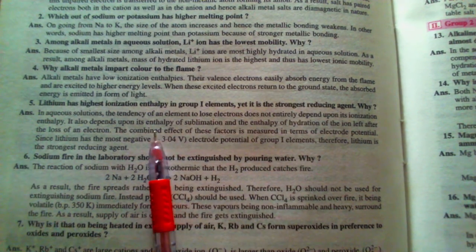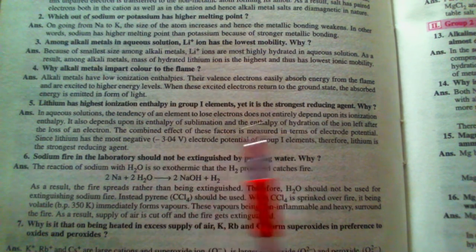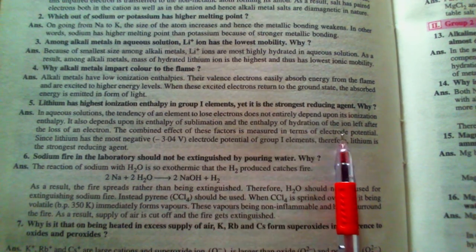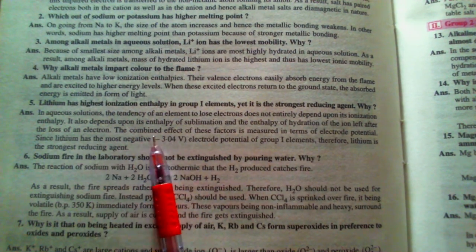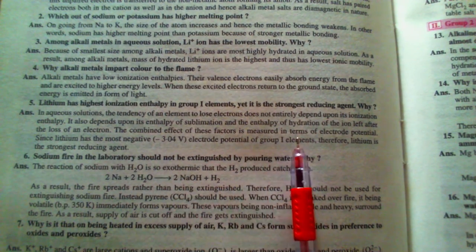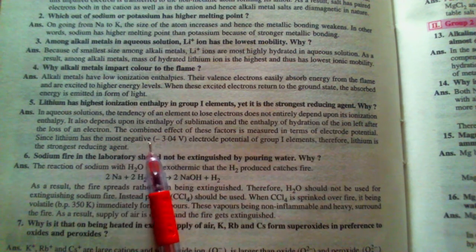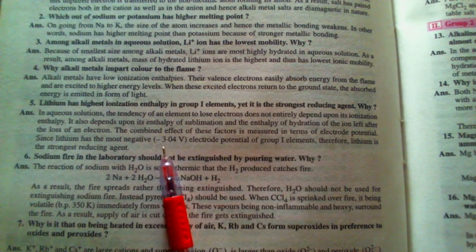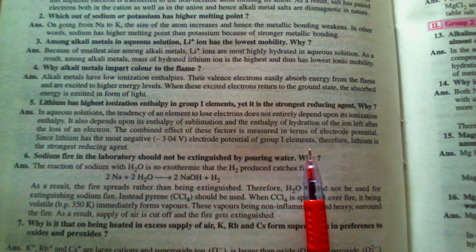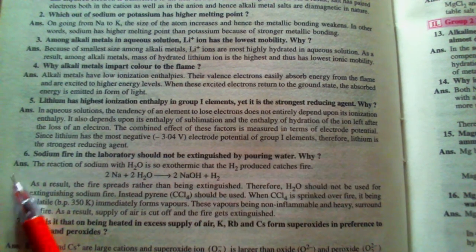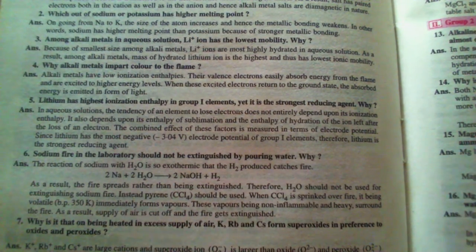It also depends upon its enthalpy of sublimation and the enthalpy of hydration of the ion left after the loss of an electron. The combined effect of these factors is measured in terms of electrode potential. Since lithium has the most negative electrode potential, -3.04 volt, of group 1 elements, lithium is the strongest reducing agent.